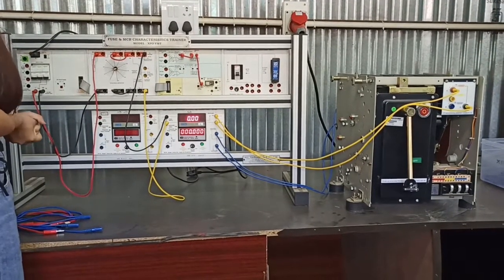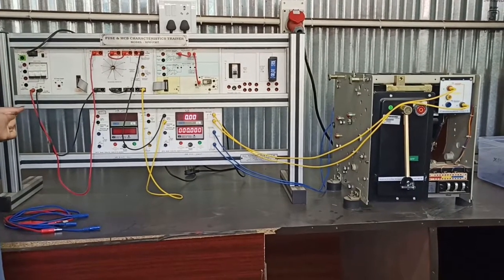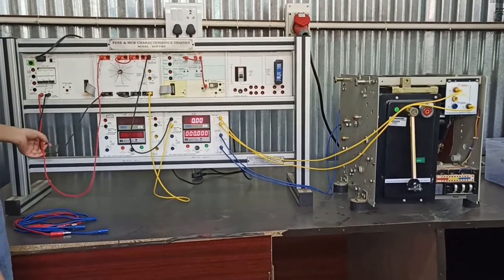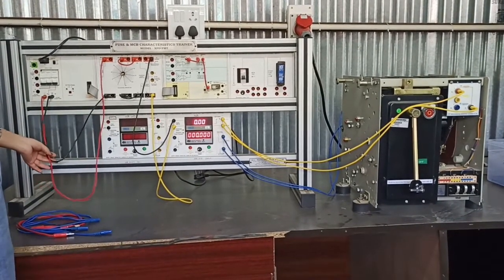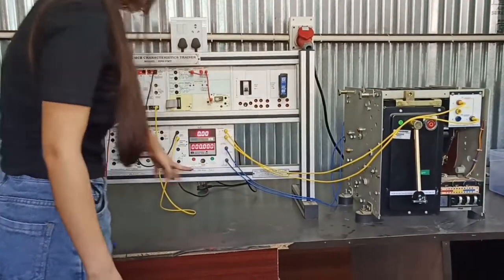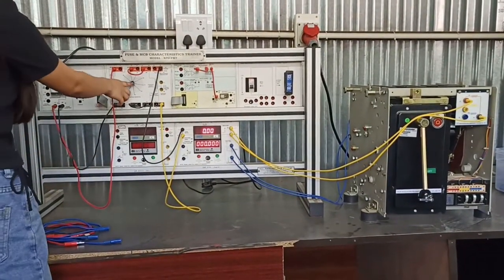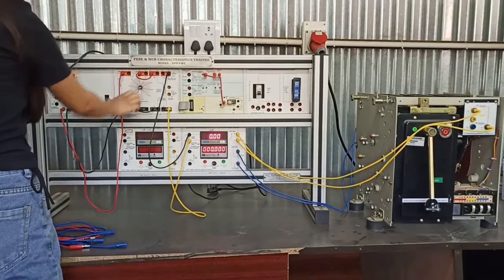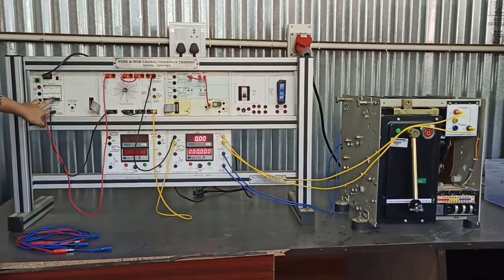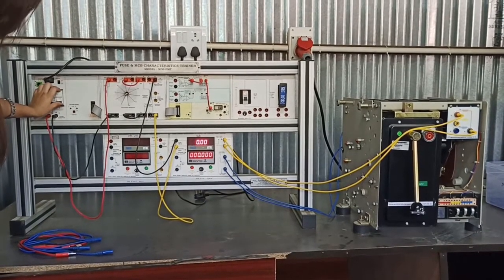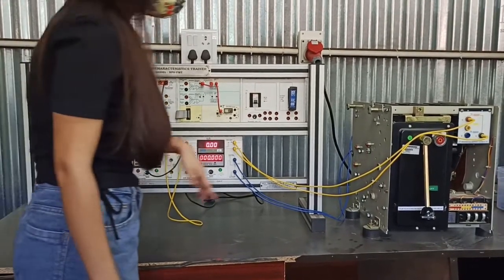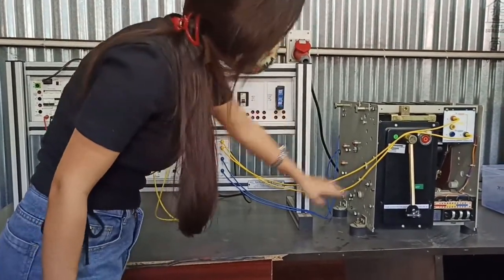In this experiment, we will observe the characteristic of the air circuit breaker. First, we have connected the circuit according to the wiring sequence given in the lab manual. This is the ACB. The ACB is also connected to the panel. Now we will see if the dimmer is in the minimum position. Then we will turn on the 230 AC supply. This is the MCB for the 230 AC supply. After turning on the 230 AC supply, we will check if the ACB is in on position.